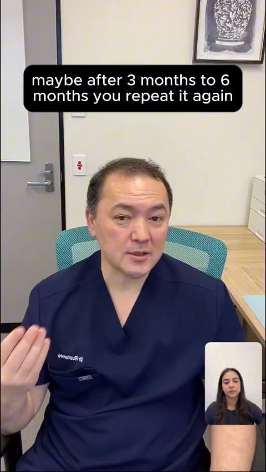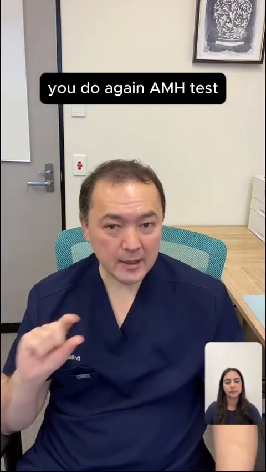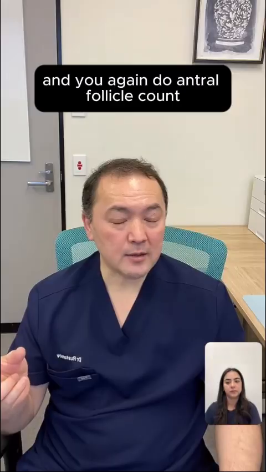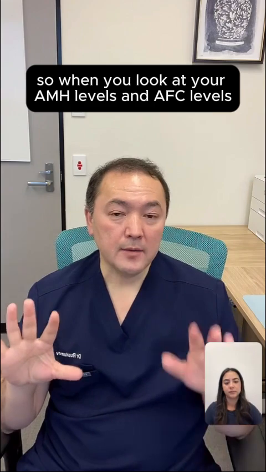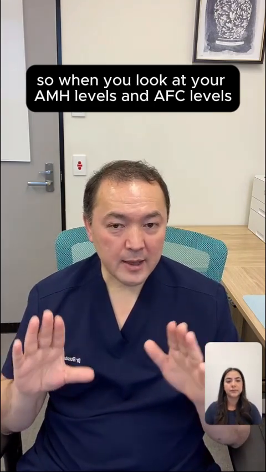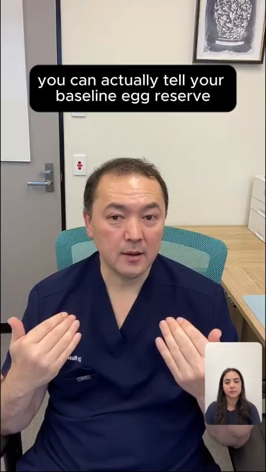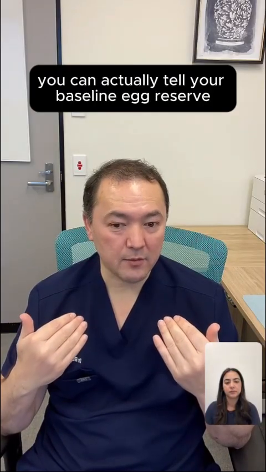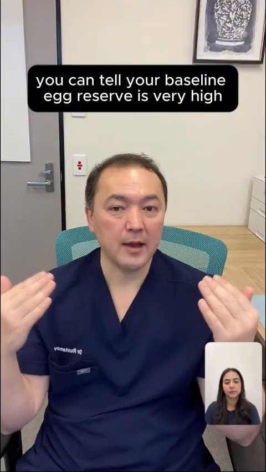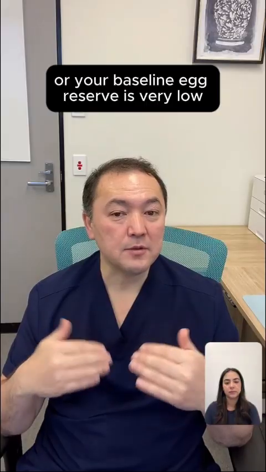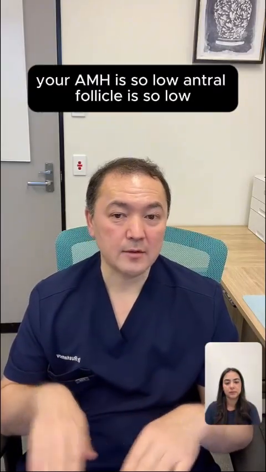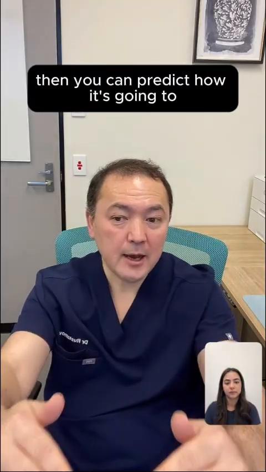Maybe after 3 to 6 months, you repeat it again. You do the AMH test again, and you again do an antral follicle count on the scan, and also you check your uterus. So when you look at your AMH and AFC levels, you can tell your baseline egg reserve. You can tell whether your baseline egg reserve is very high, like in PCOS, or average, or very low. Your AMH is so low, your antral follicle count is so low. So that's what you establish. Then you can predict how it's going to be in 5 years or 10 years.